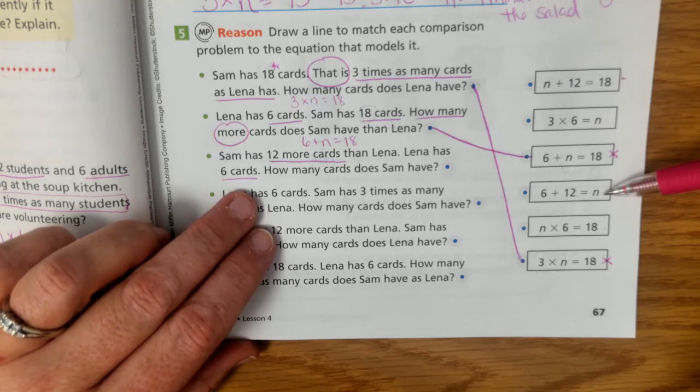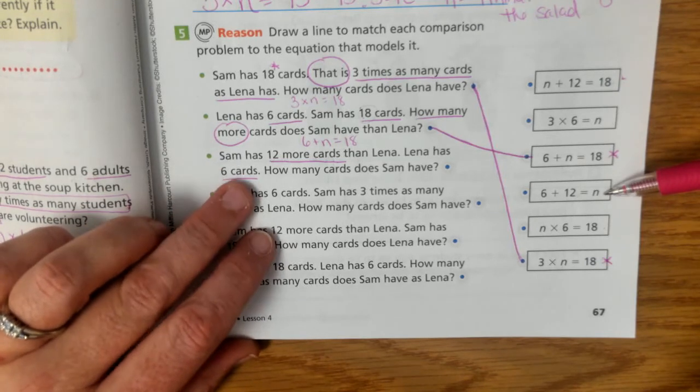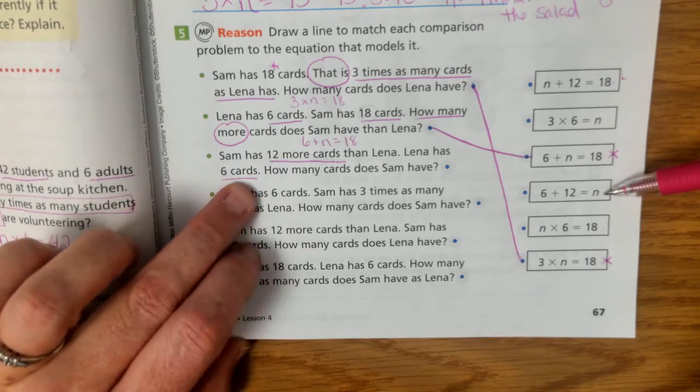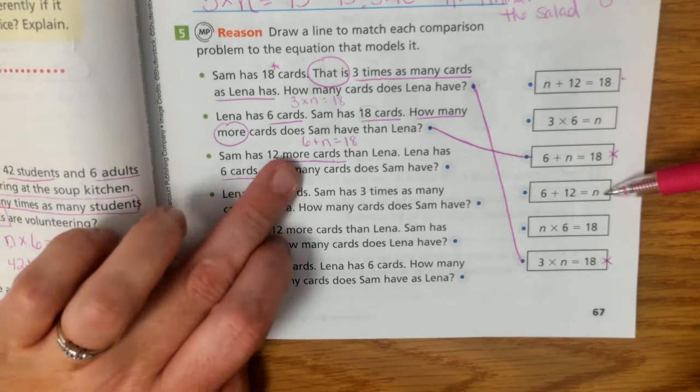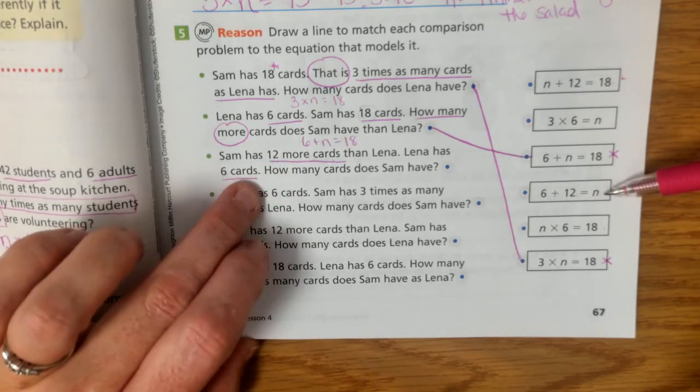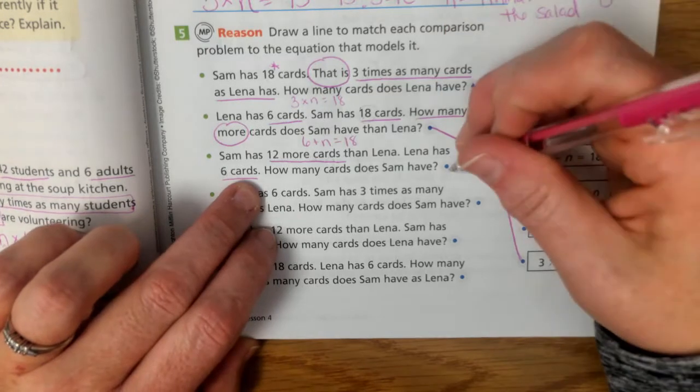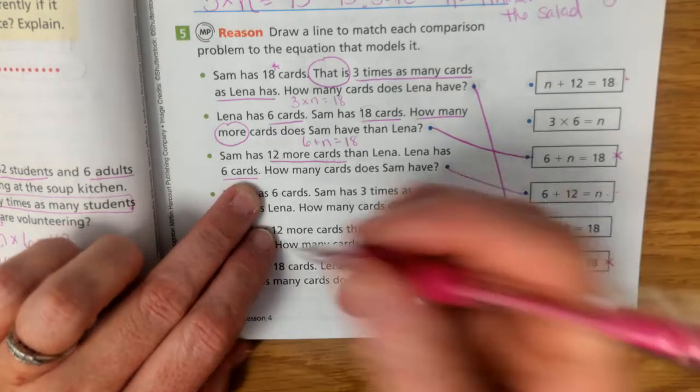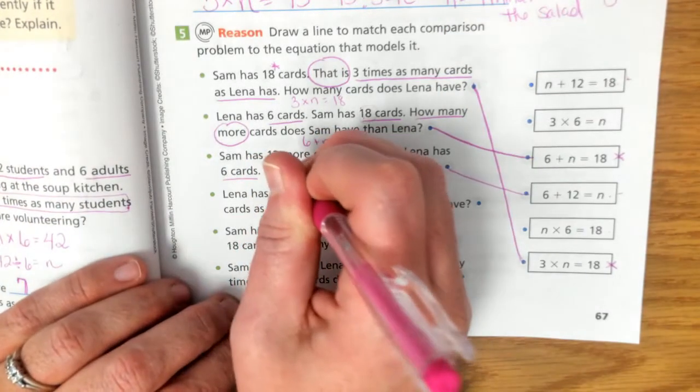Lena has 6 cards. How many cards does Sam have? Does it tell us how many cards Sam has? No. And he has 12 more than Lena. So we don't know Sam's. So Sam's is our unknown down here. We don't know the total. So it would be 6 plus 12 equals n.